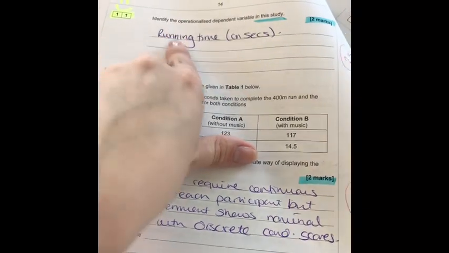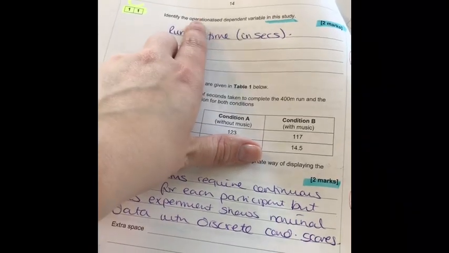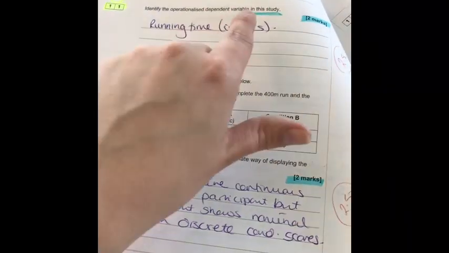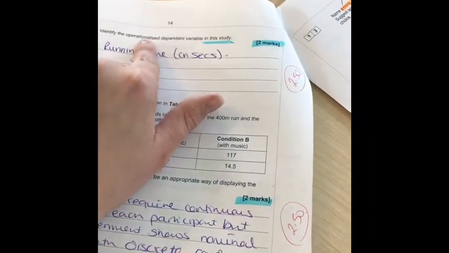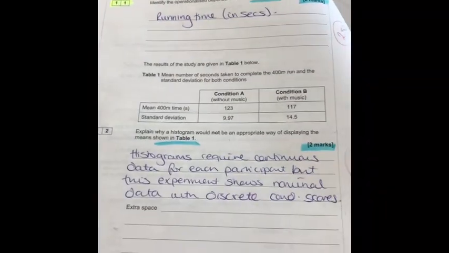Operationalised variable. If I just said running time, running, that wouldn't be operationalised. I need to say that it's the time in seconds. What am I actually measuring? That is the operationalisation of it. Again, 2 marks, about 2.5 minutes.